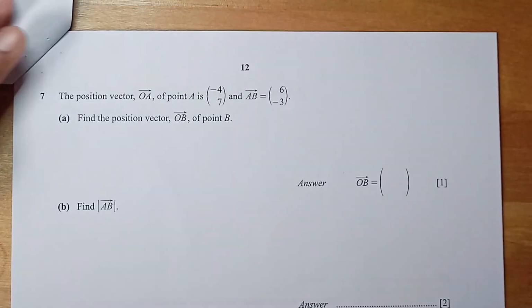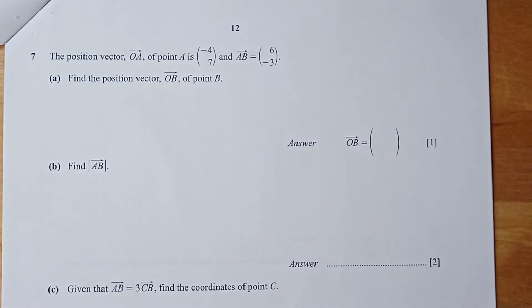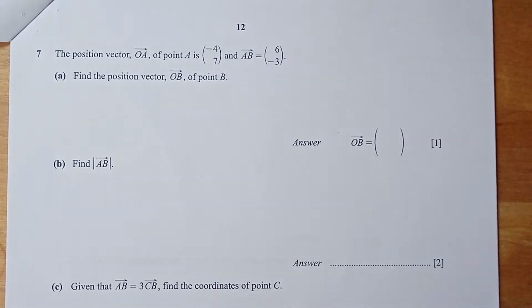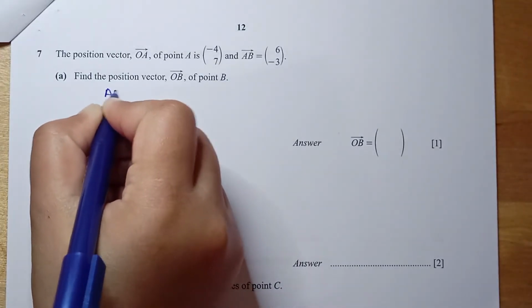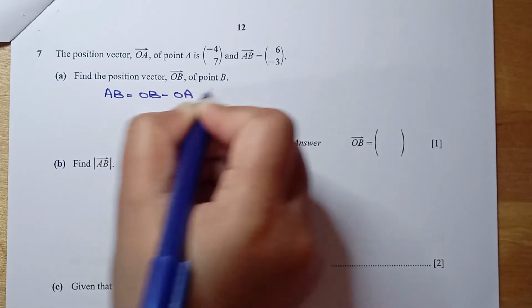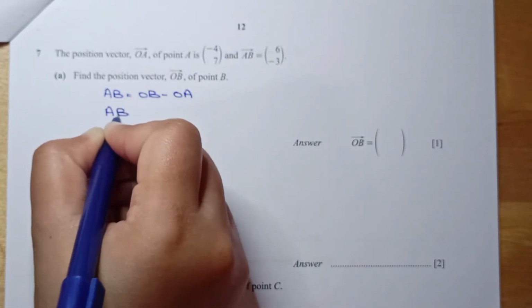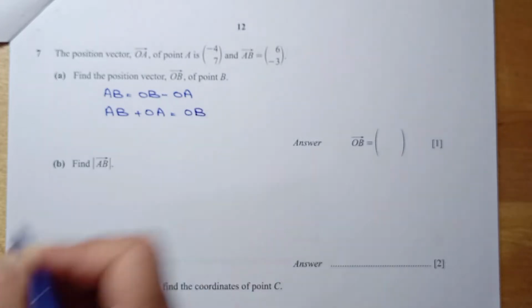Now for question number 7, the position vector OA of a point A is (-4, 7) and AB is (6, -3). In part A, find the position vector of point B. So we have been given AB. AB is basically OB minus OA. We need to find the point B. So OB is AB plus OA. We will get OB, right?